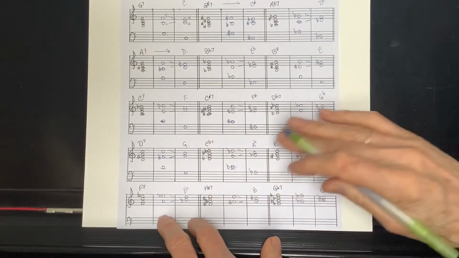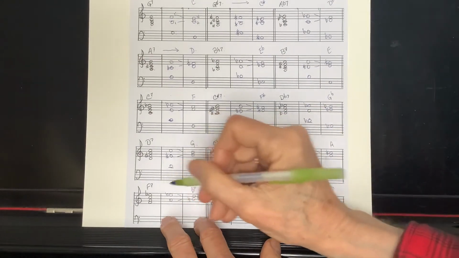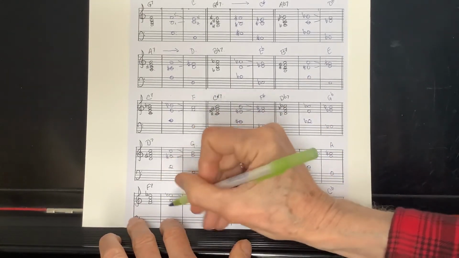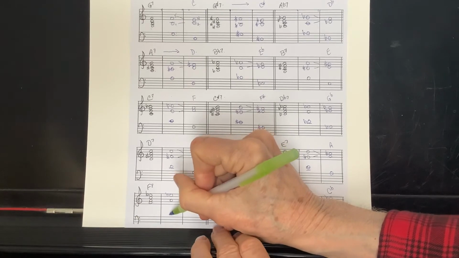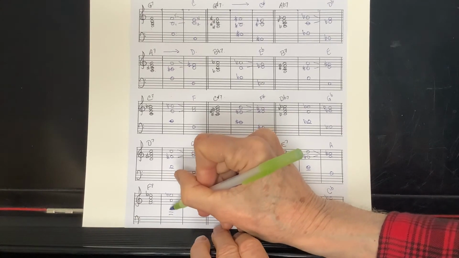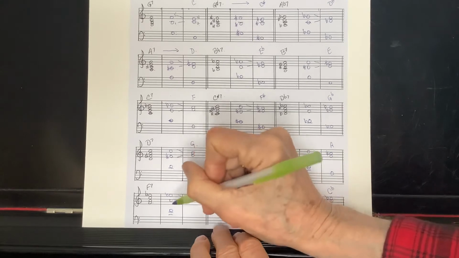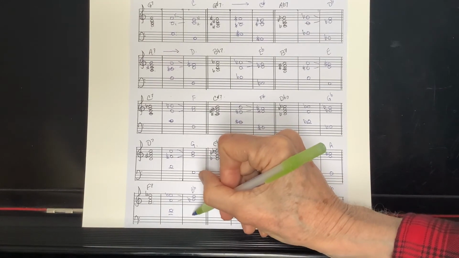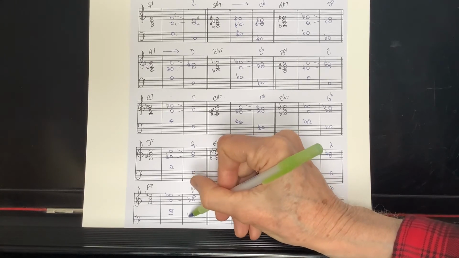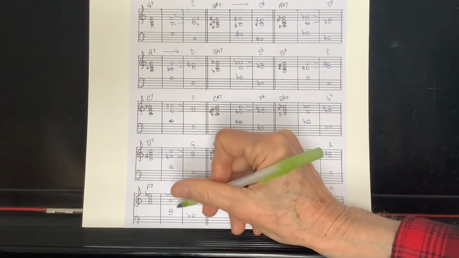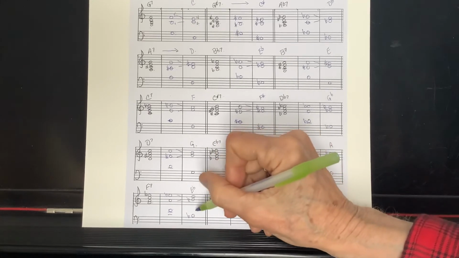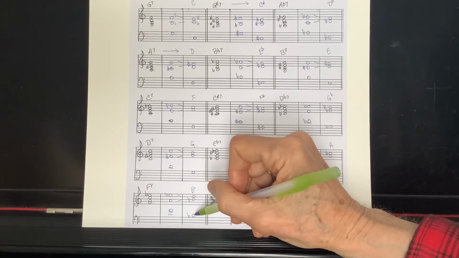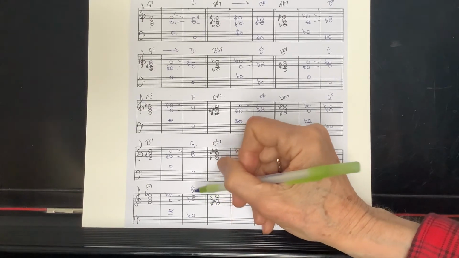Okay, with F, we'll bring this F and we'll put it, take the two ledger lines, put the F on top. So we have F, A, E flat. The F comes down to a B flat, which is a perfect fifth below the F. So we have F seventh resolving to B flat, B flat, D.